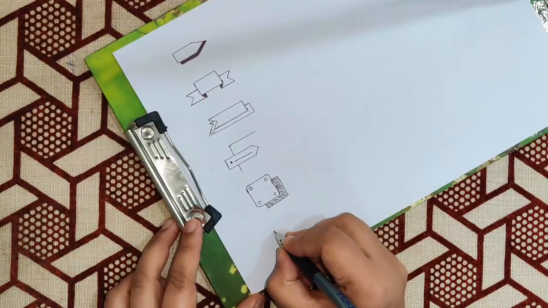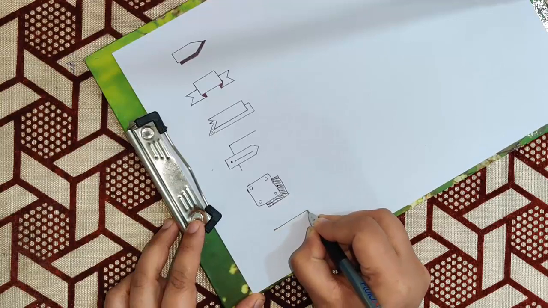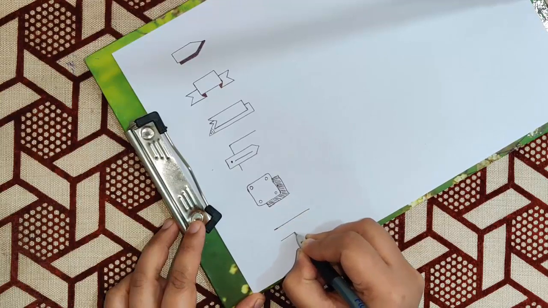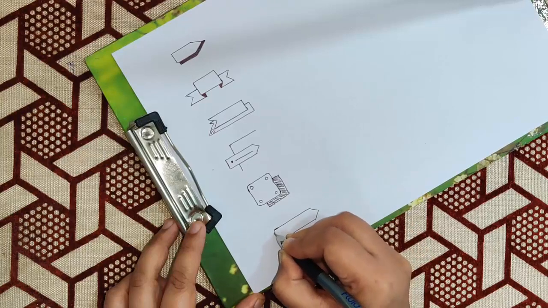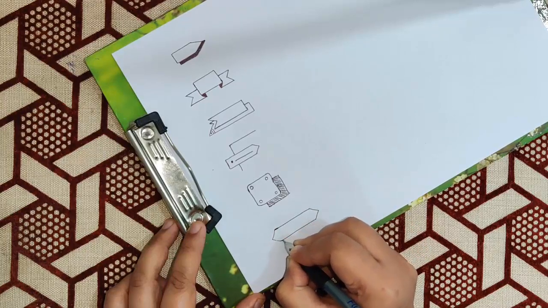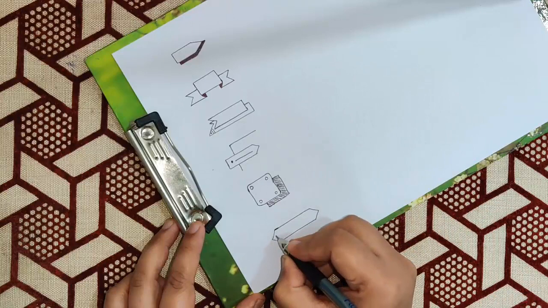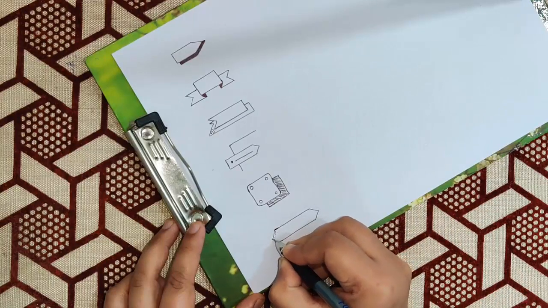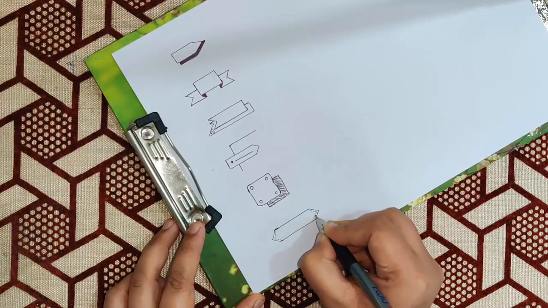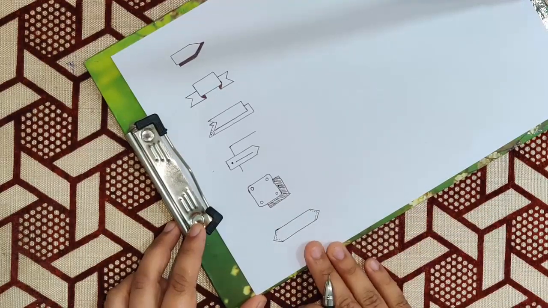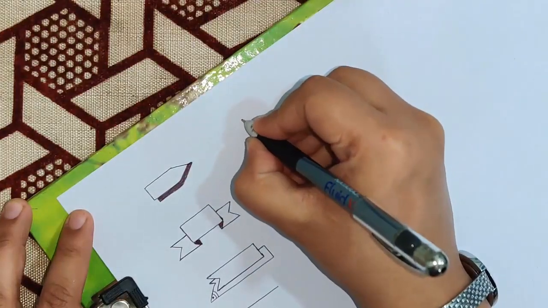Let's move on to the 6th banner design. For this, I'm going to make 2 parallel lines and then join these 2 parallel lines by turning it into an arrow kind of a structure. Adding dotted lines to the corners. 6th design is also ready. Let's move on to the next design.